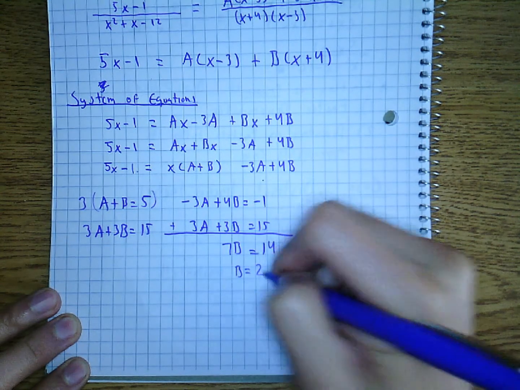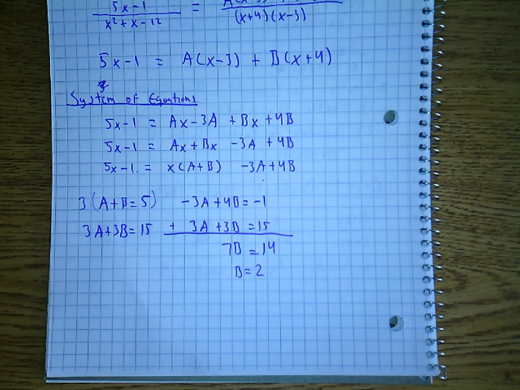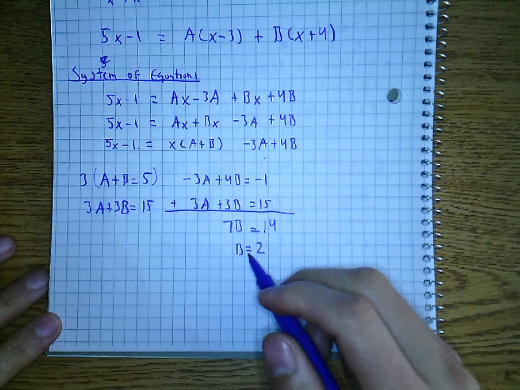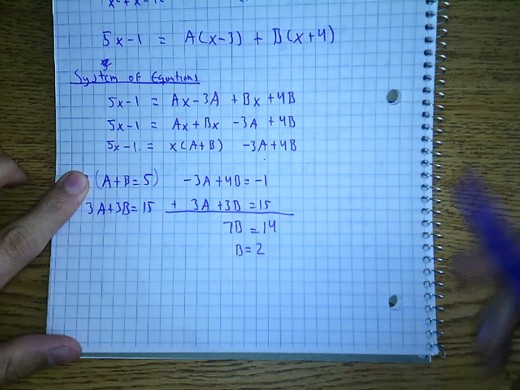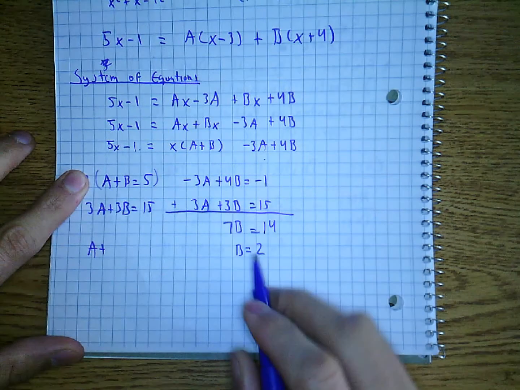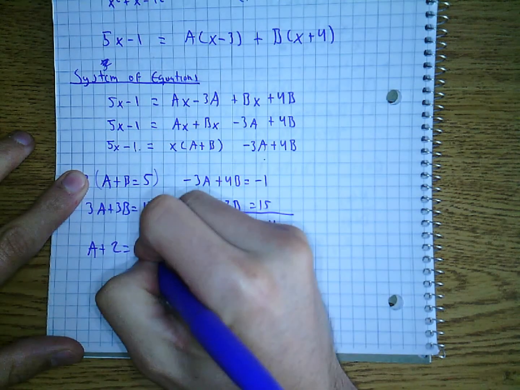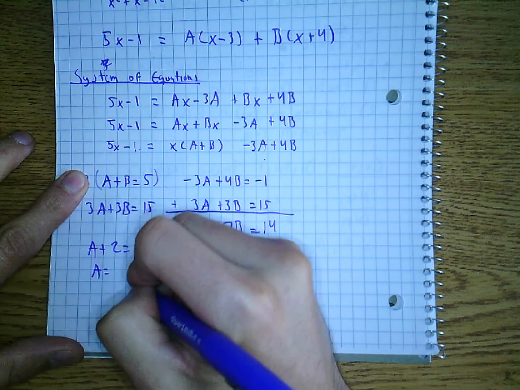Are we okay with that? And now that I know what B is, I can go back to this previous statement without the 3, so A plus B. I know this would become A plus, the B in this case is 2, is equal to 5. So A is equal to 3. So we've got A and we've got B.